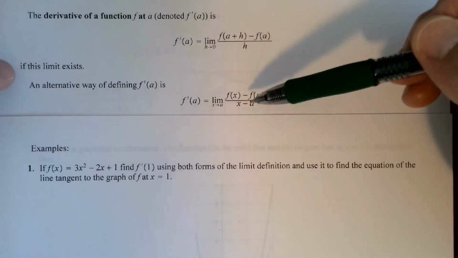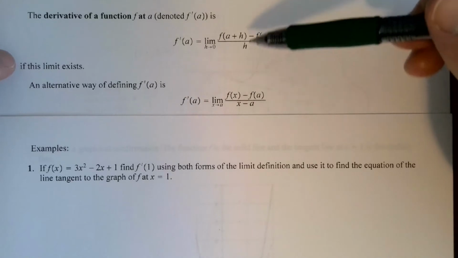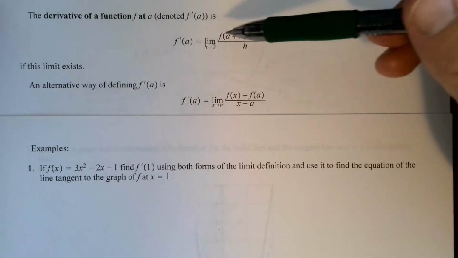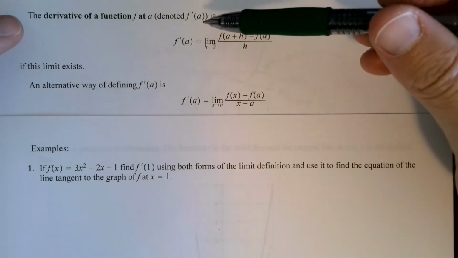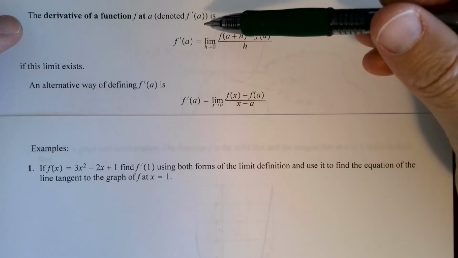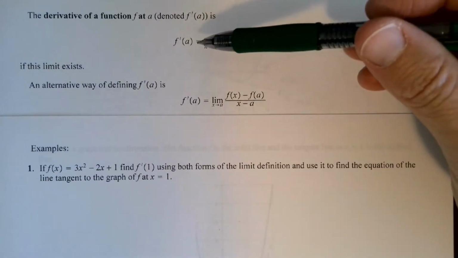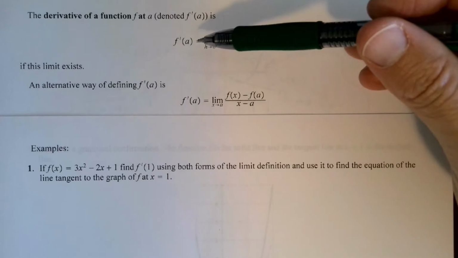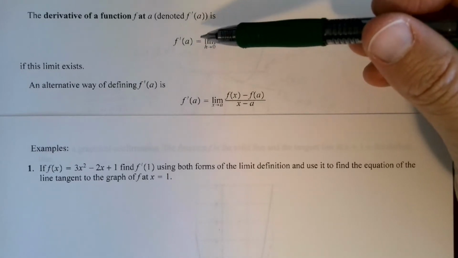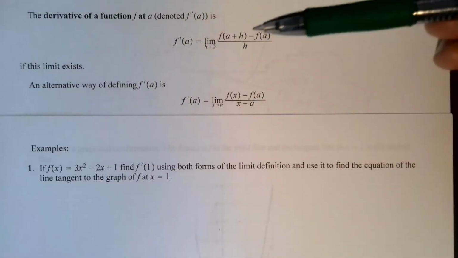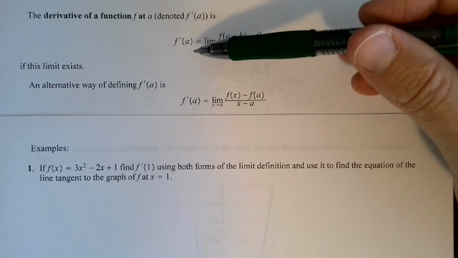We'll see sometimes one form is more preferable to the other. A lot of times it doesn't really matter. The point is, again, that we are going to do this algebraically, and remember the derivative has geometric meaning in the sense that the derivative is the value of the slope of the tangent line, or what we will eventually just call the slope of the function at a.